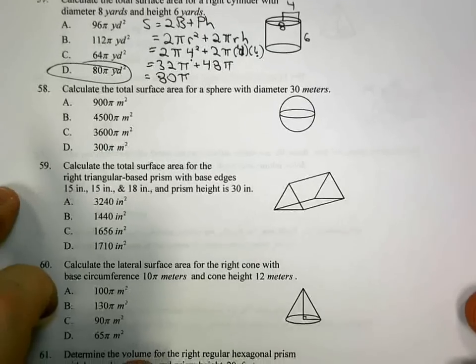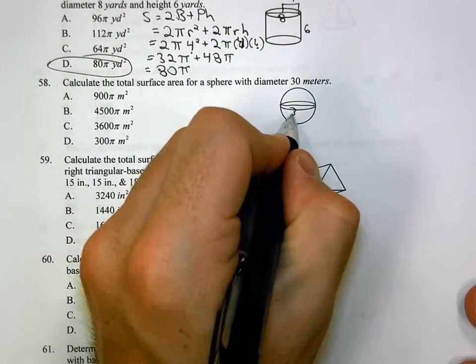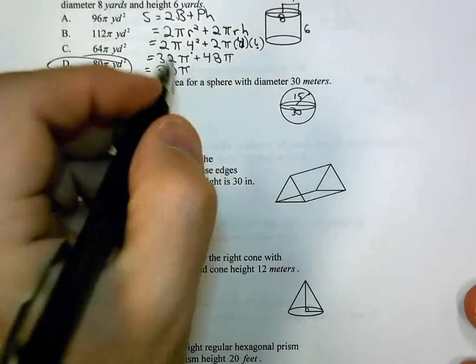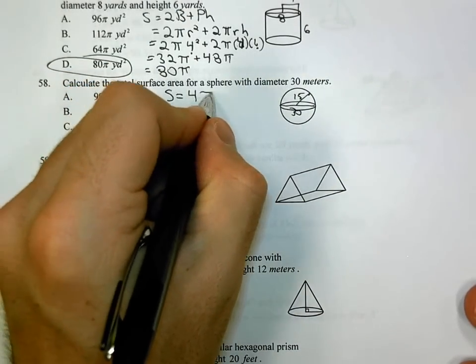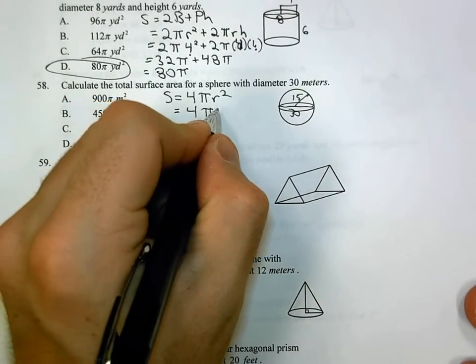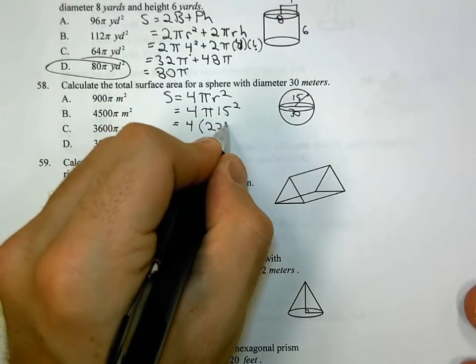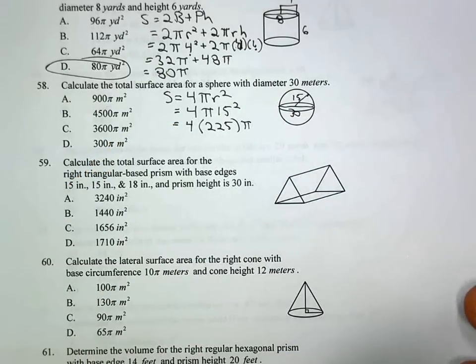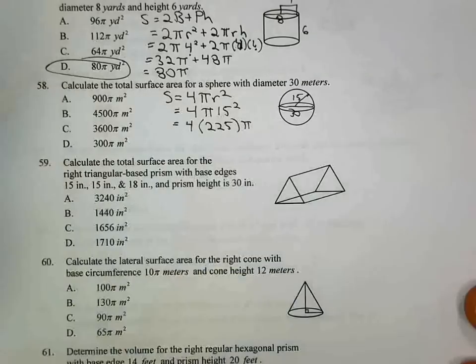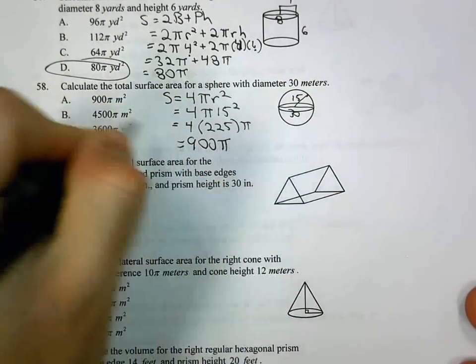58, surface area for a sphere when diameter is 30. If diameter is 30, radius is 15. Our surface area for a sphere is 4 pi r squared. So that's 4 pi times 15 squared. 4 times 225 pi. 4 times 225 is 900, so we get 900 pi.